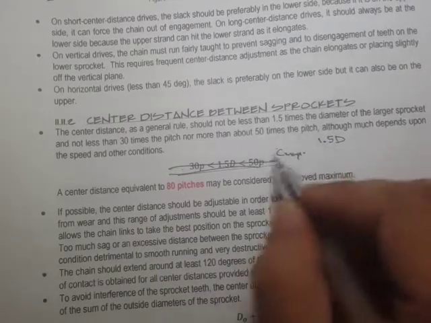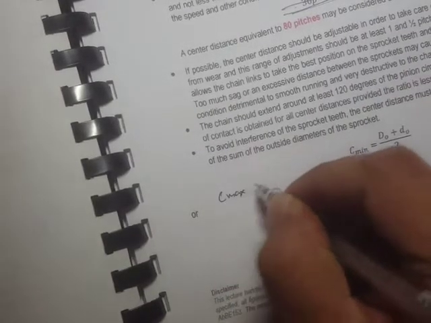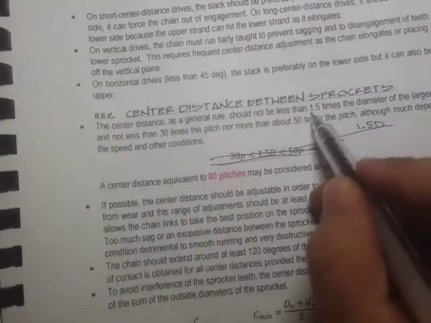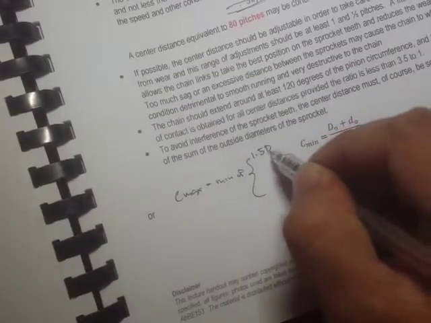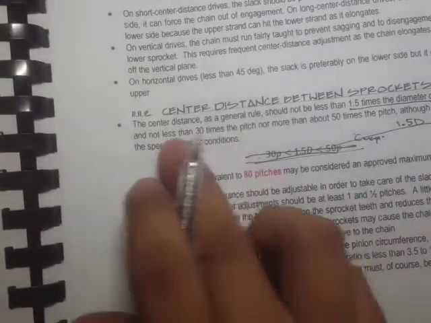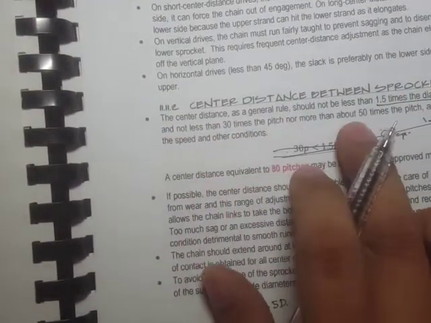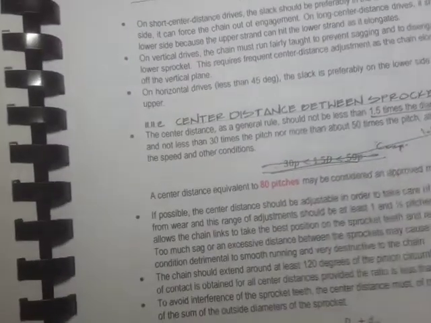Sorry about that. C max should be the minimum of the two conditions. The first condition is it must be 1.5 times the diameter of the largest sprocket, and not less than 30 times the pitch, nor more than 50 times the pitch.